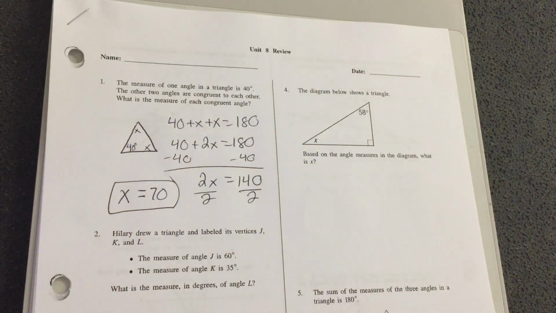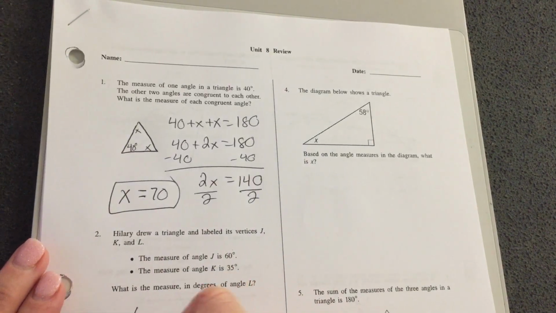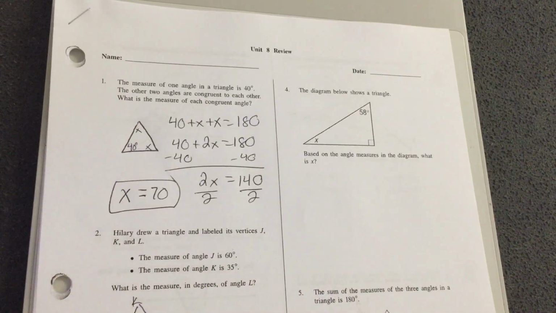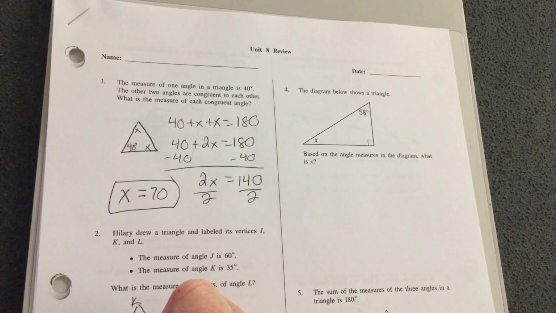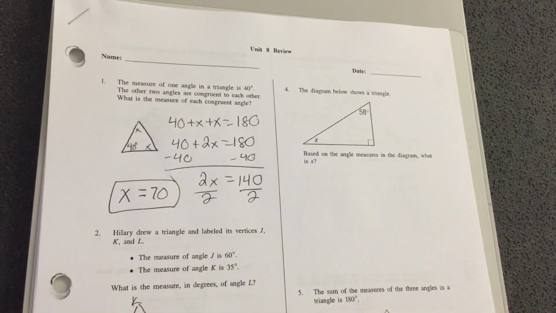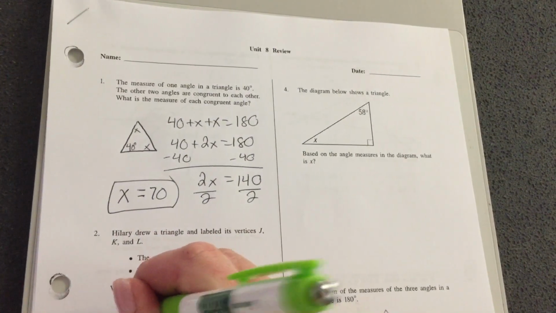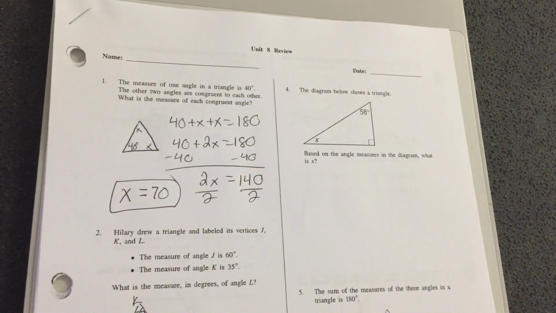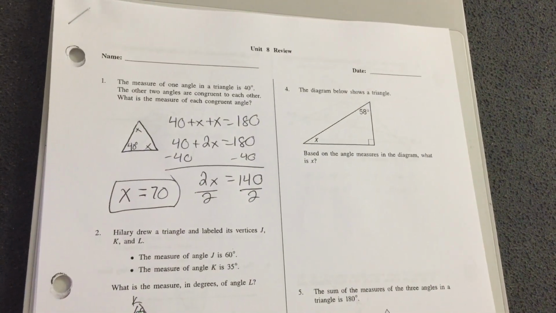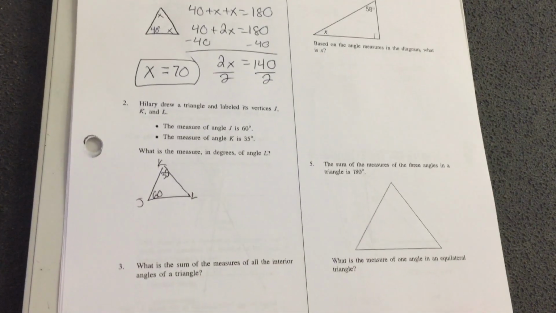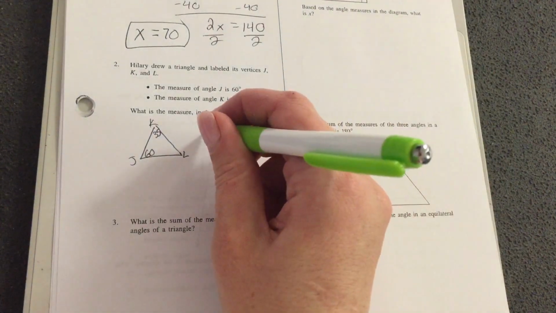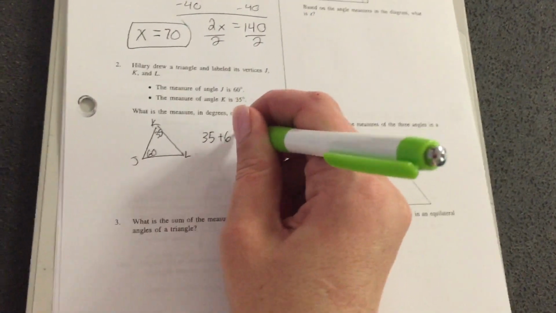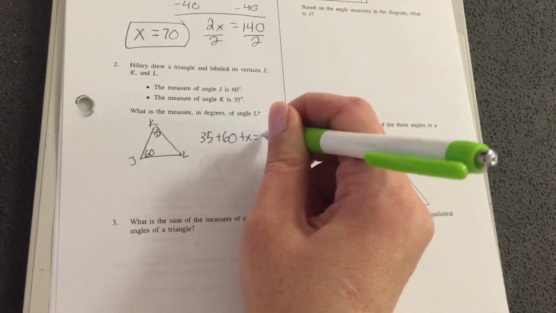Okay. Hillary drew a triangle and labeled its vertices J, K, and L. The measure of angle J is 60 degrees. The measure of angle K is 35. What is the measure in degrees of angle L? So you take 35 plus 60 plus x equals 180.